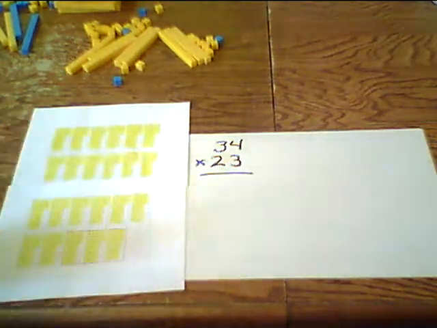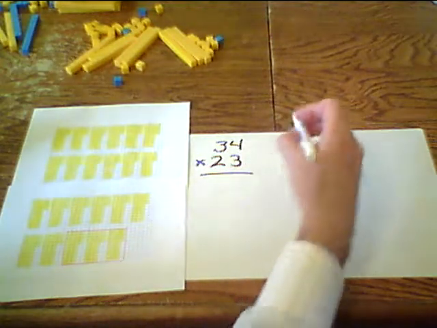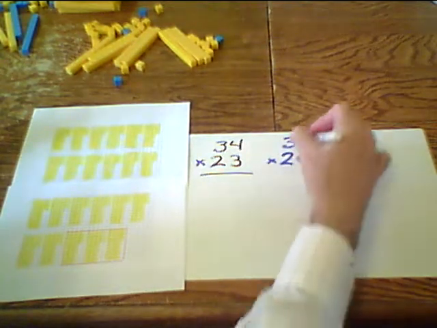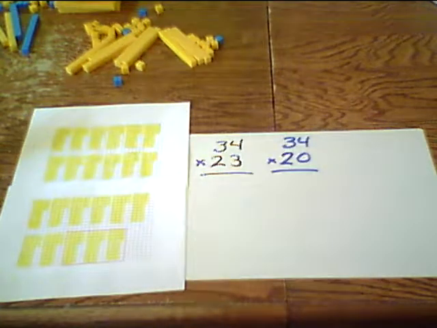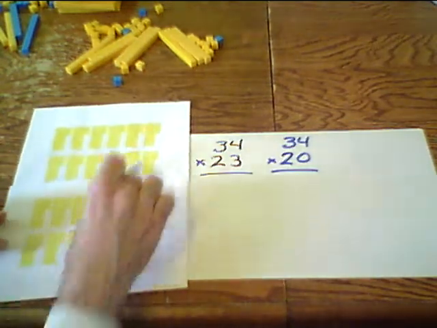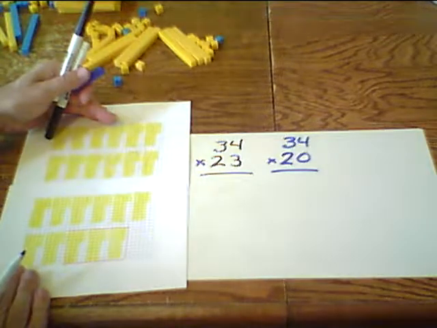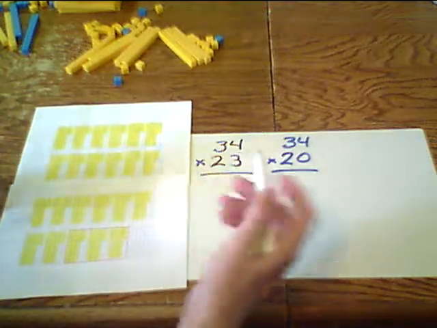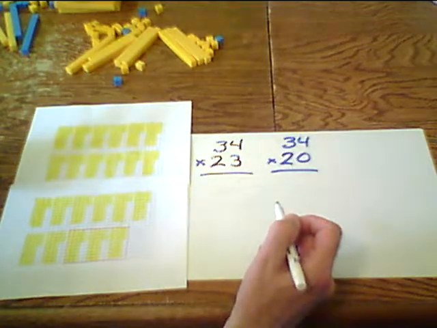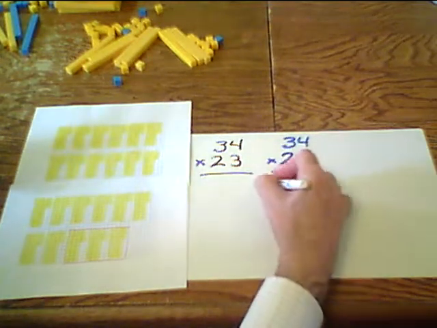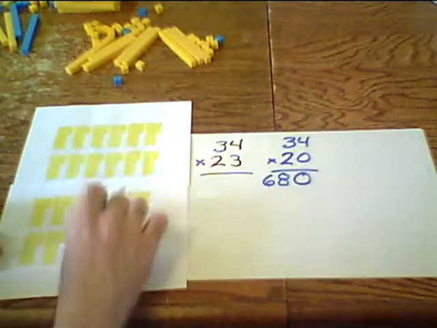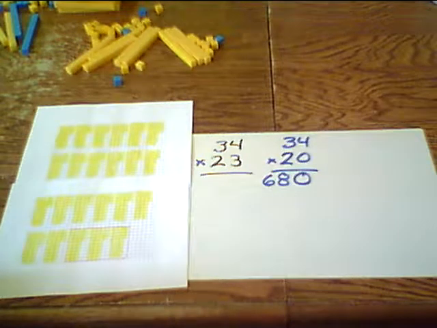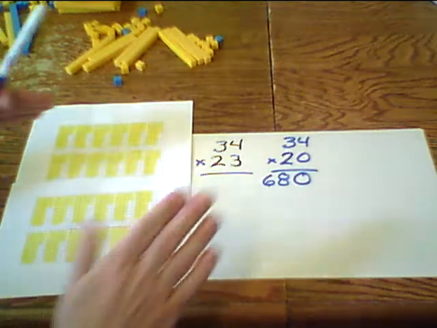So for those 20 groups of 34, how do I write that mathematically? 20 times 34. And can I solve that problem right now to figure out how many of those squares I have colored in? The answer is, well, yeah, it's 2 times 34 with a 0 on the end. So 680 squares are colored in here. Okay, so there's 20 groups of 34.